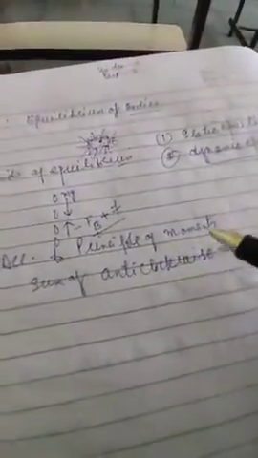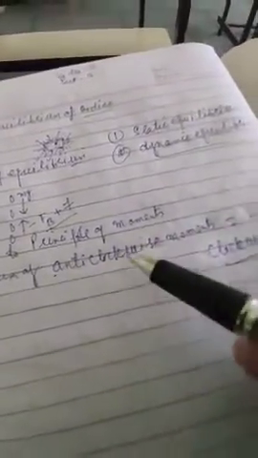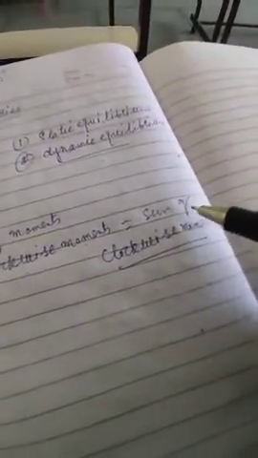This is the principle of moments. This we have already studied. Sum of anti-clockwise moments is equal to sum of clockwise moments.